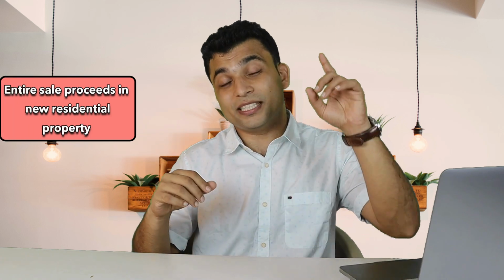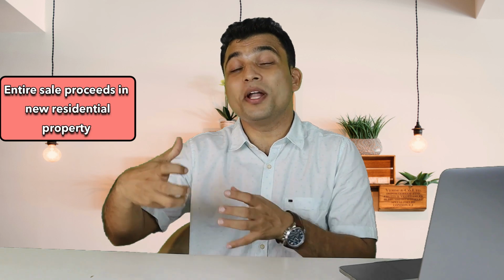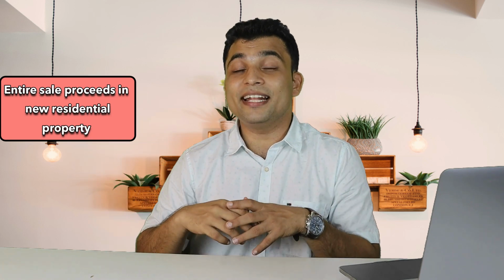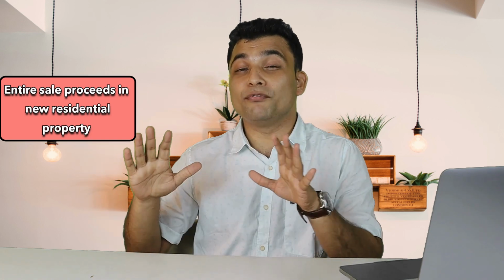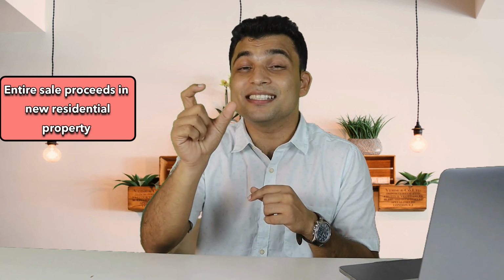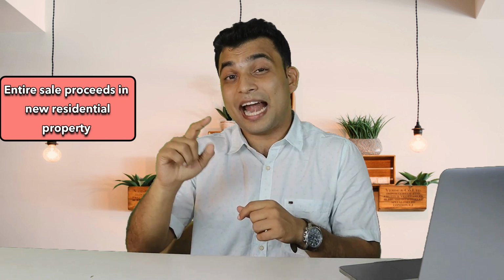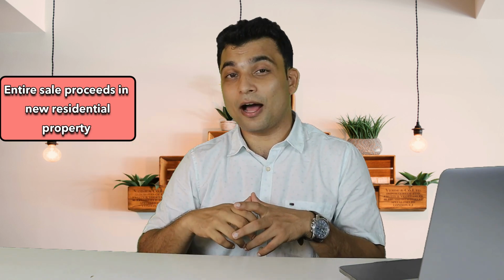So section 54F says that in case you invest the entire sale proceeds from the sale of the capital asset or from the sale of commercial property into a new residential house, then absolutely you have no tax to pay. The most important term here is the entire sale proceeds and not only the capital gains. So that is the difference, and you have to invest in a residential house property.